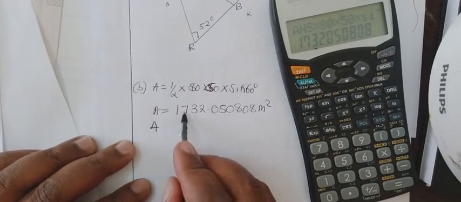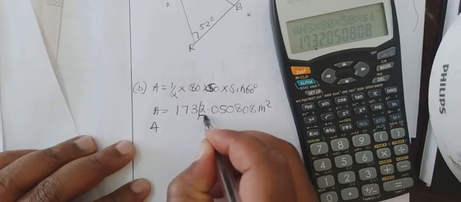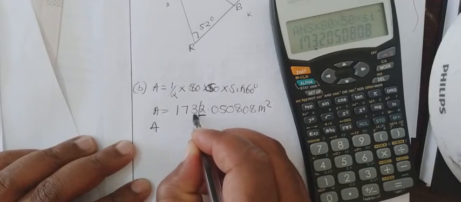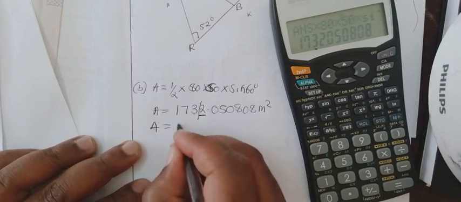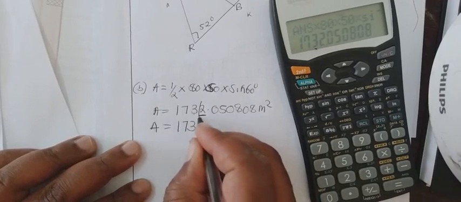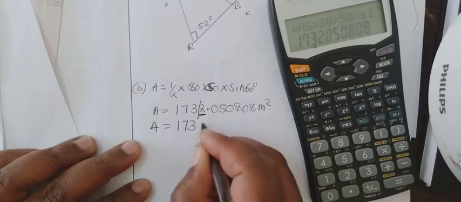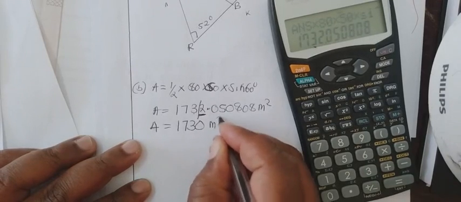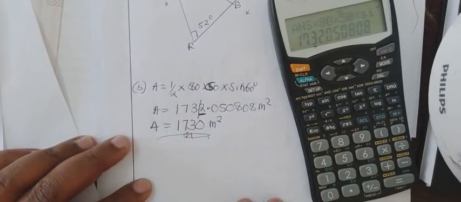So we're going to say 1, 2, 3. Cut here. Consider 2 as 0. 0 plus 3 is 3. So you have got 173. How many digits before a point? 1. We add 1 zero. Square meters. This one is the answer. Okay.